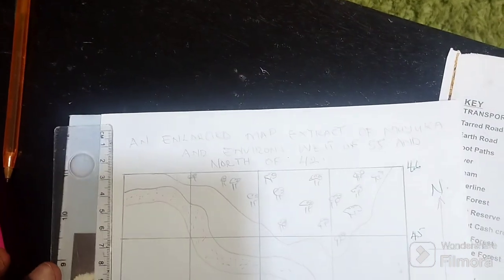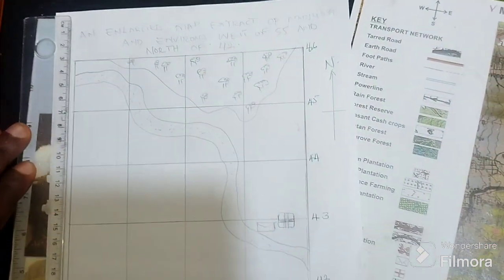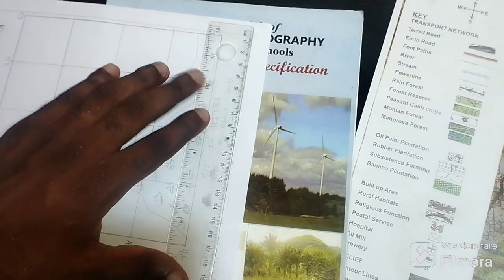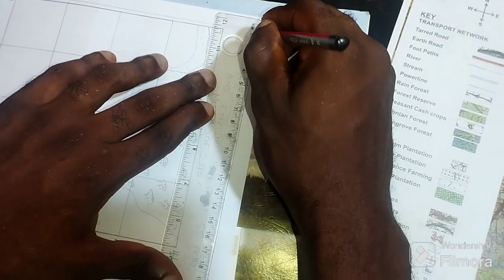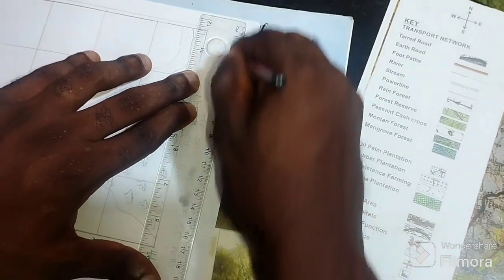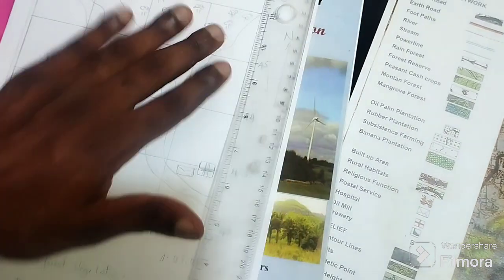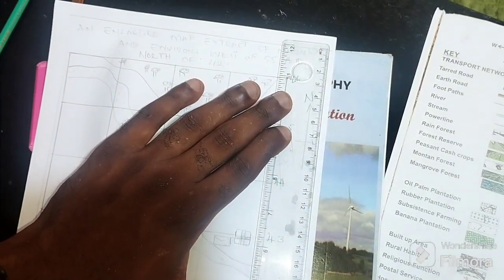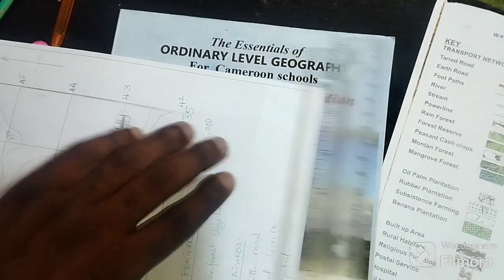The last aspect which we want to do now is simply to put everything in a very large, inclusive frame. That's to make the map reader, or better still, the examiner, for those who are engaging themselves in examinations some few weeks to come, understand that whatever is found within this frame is particular to the map. So it's always essential geographically to put everything in a large frame as we have it here.